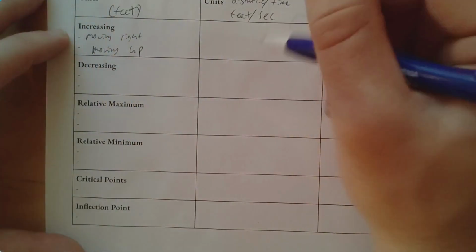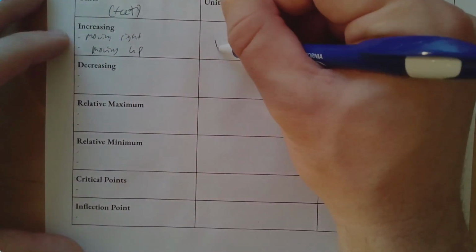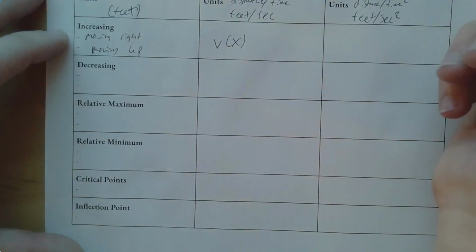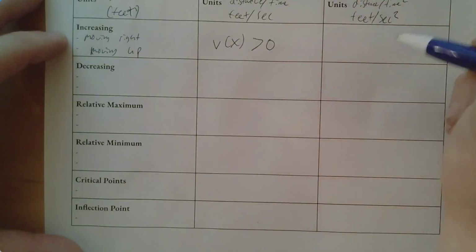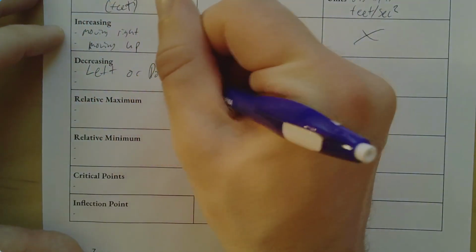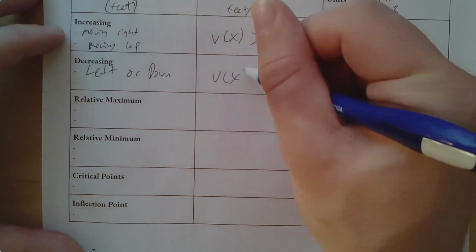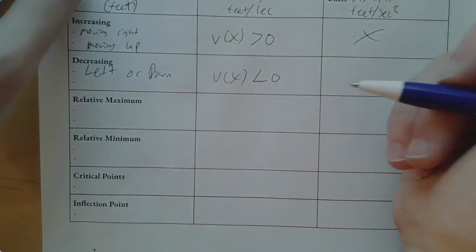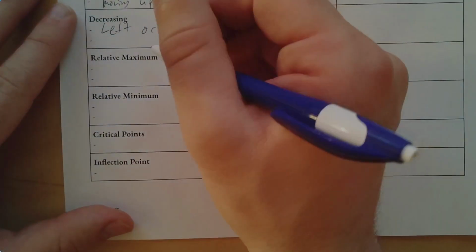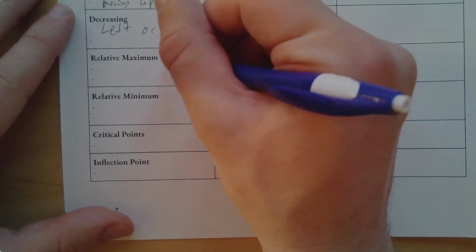And that would be when velocity is, or the first derivative is positive, and I don't care about the acceleration. Decreasing is left or down, and that's when velocity is negative. We have a relative minimum, or sorry, relative maximum. It's also called a turning point.